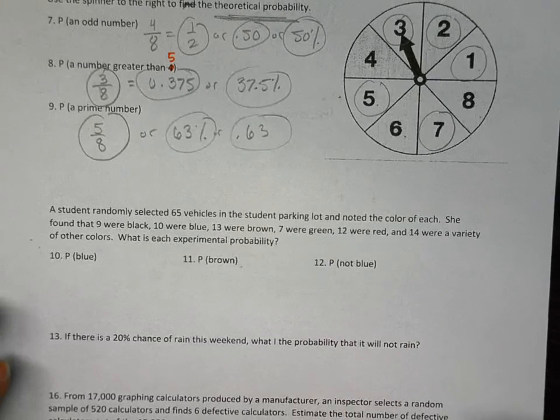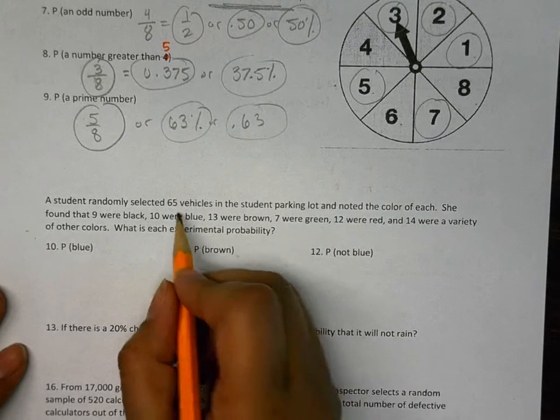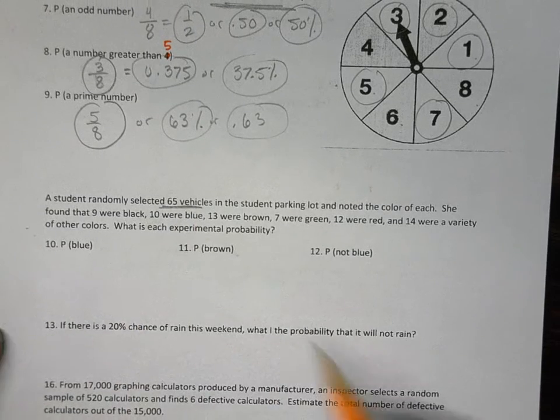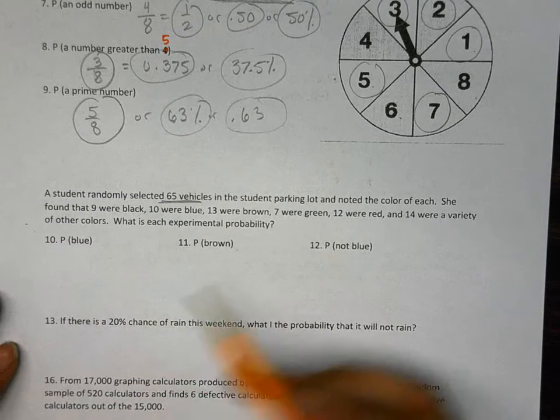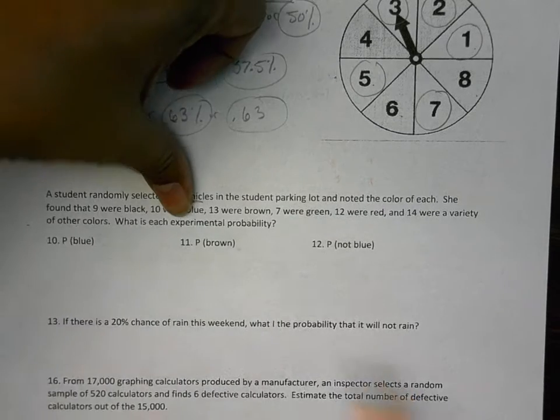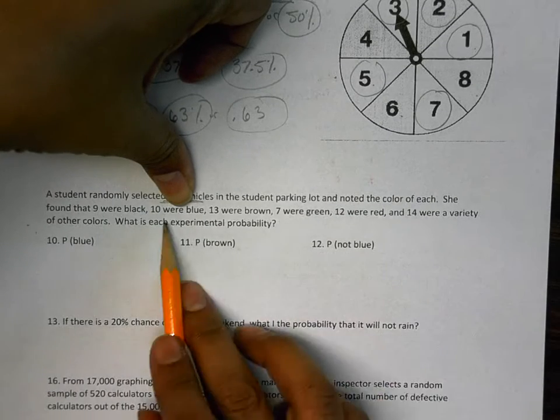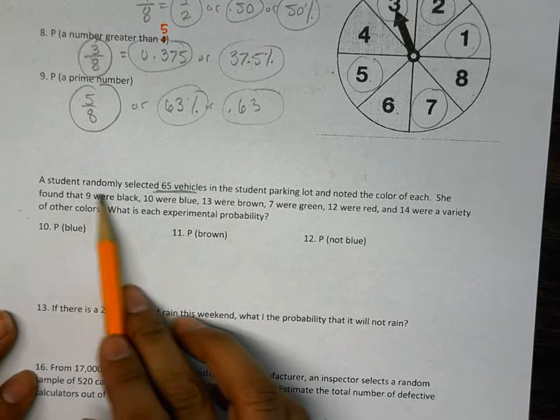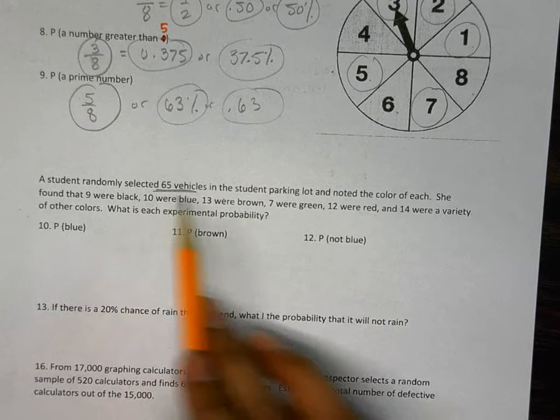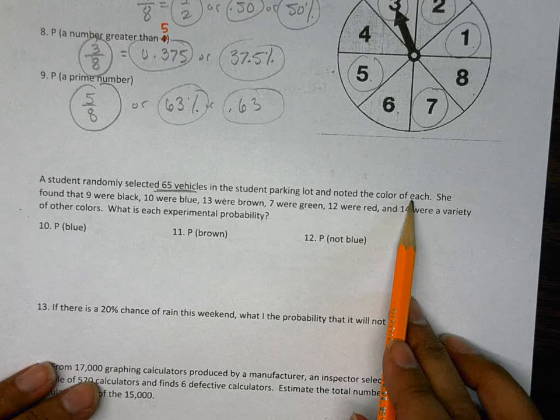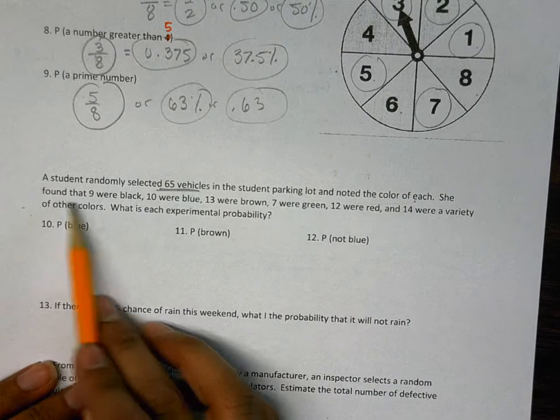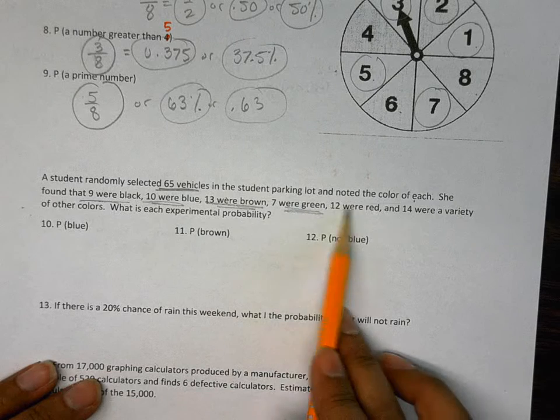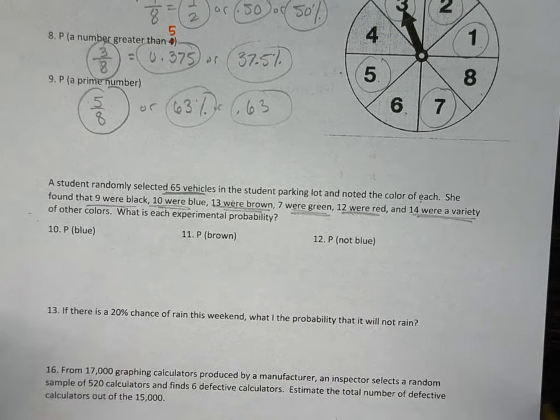A student randomly selected how many vehicles? 65. This one they told you the number of vehicles. On the test or the quiz or even homework, if they don't tell you, what are you going to do with all these numbers? Add them together. A student randomly selects 65 vehicles in the student parking lot and notes the color of each. She found that 9 were black, 10 were blue, 13 were brown, 7 were green, 12 were red, and 14 were a variety of other colors.